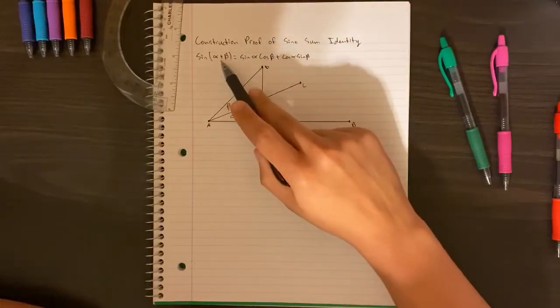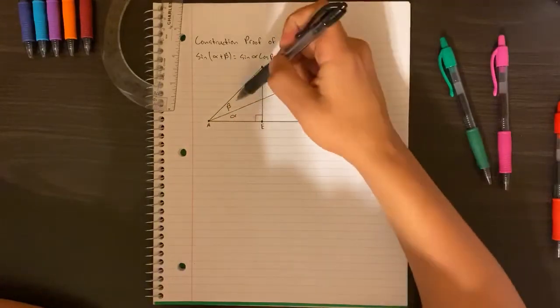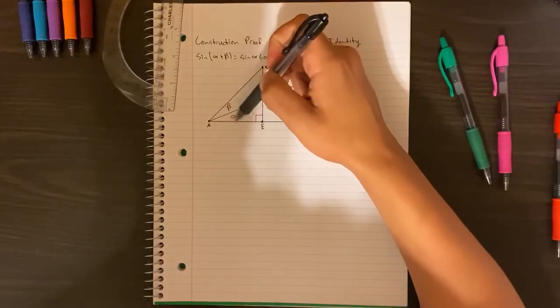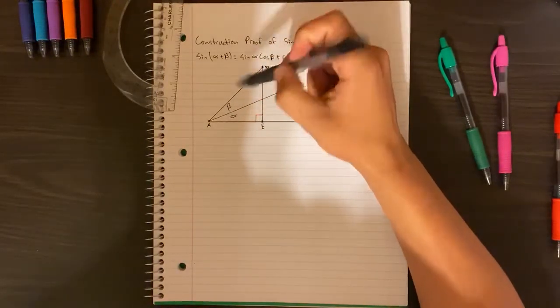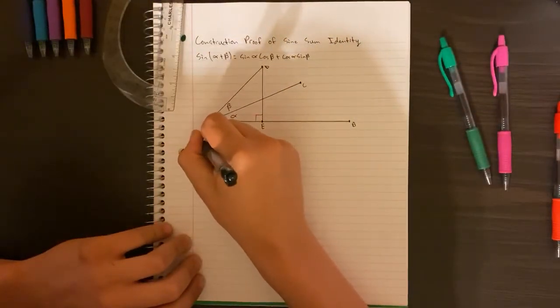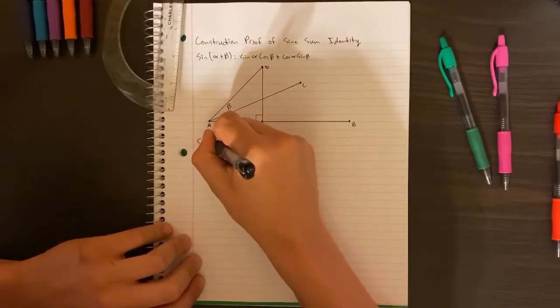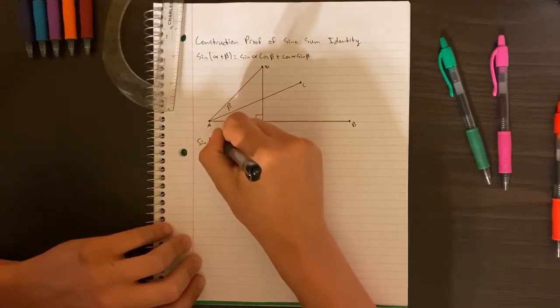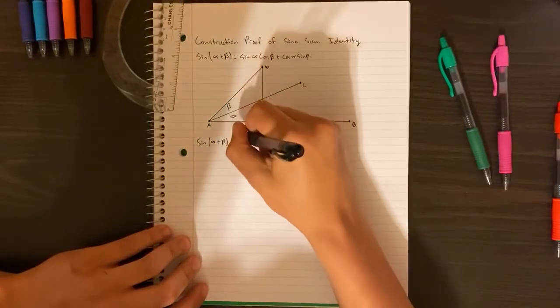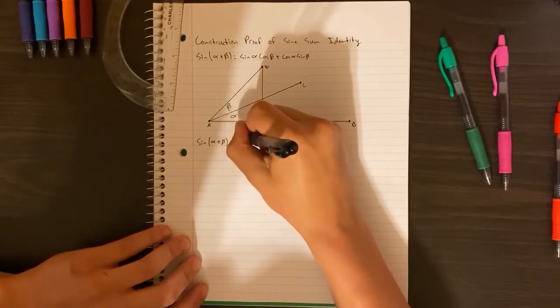And sine alpha plus beta is this whole angle. So this whole angle's opposite is DE, and the hypotenuse is AD. So I'm going to write sine of alpha plus beta equals DE over AD.